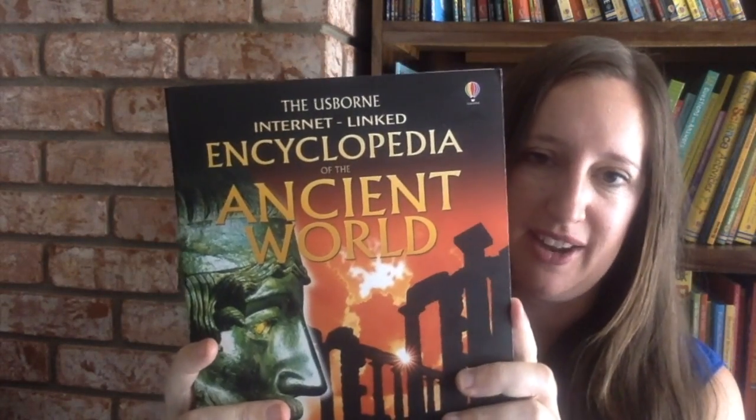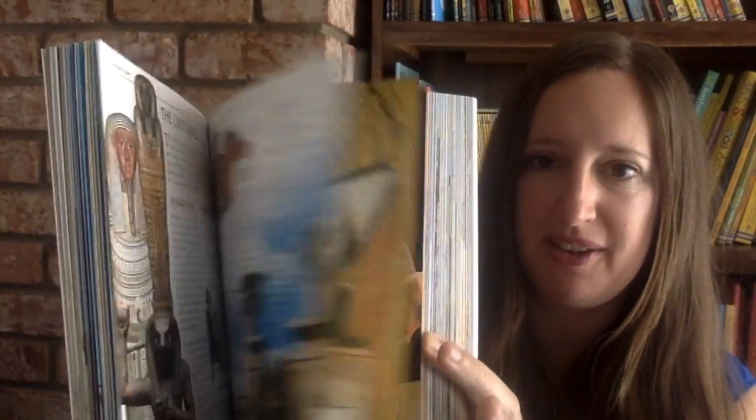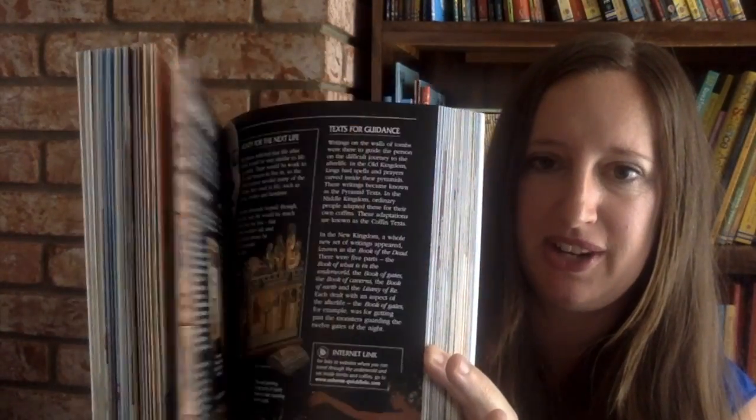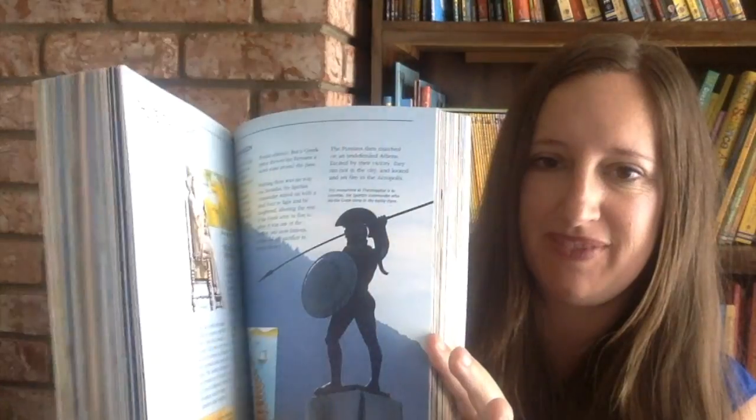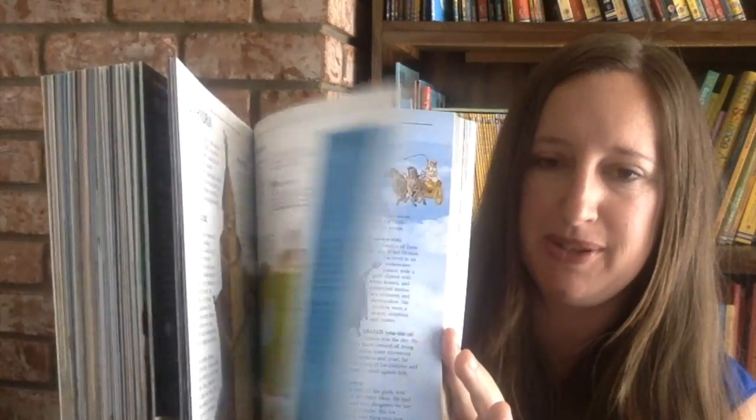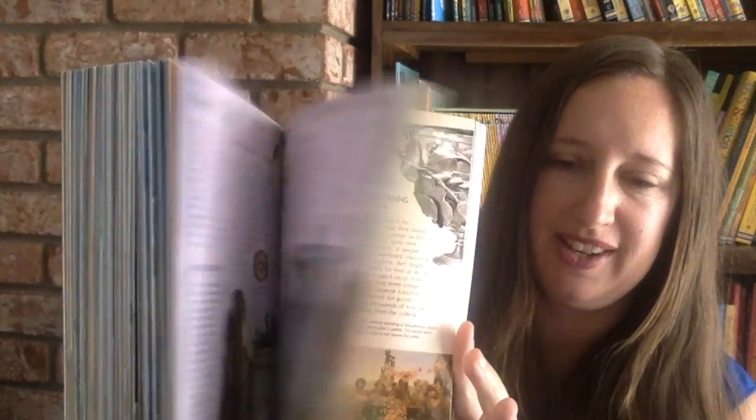So this one's going to cover Mesopotamia and Egypt and Greece and Rome. I'll just kind of flip through here so you can see what it's like. So particularly if you happen to be studying the ancient world, this is a really helpful one. I like all the different artifacts that it contains inside it too.